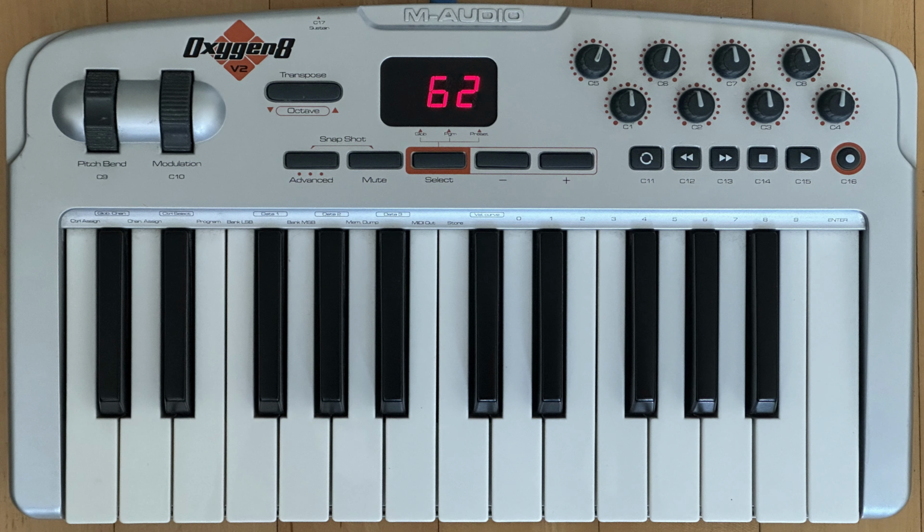In the case of C major, our root note is C, so let's start there.